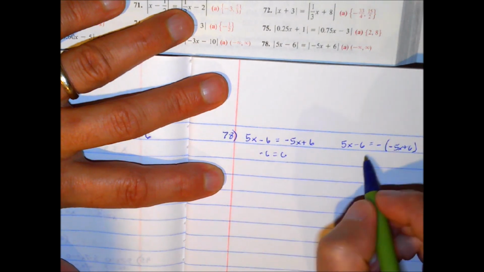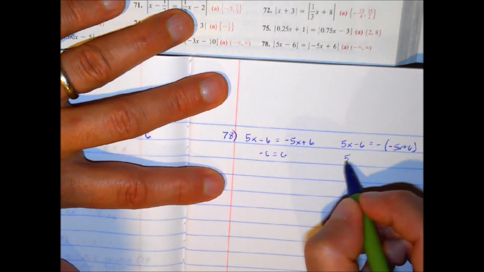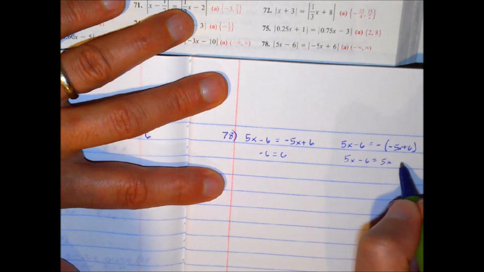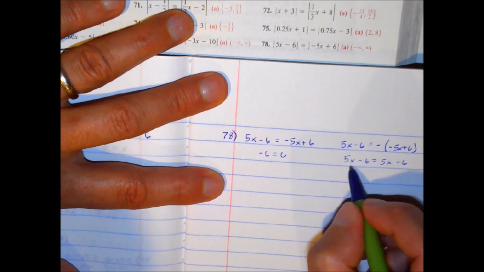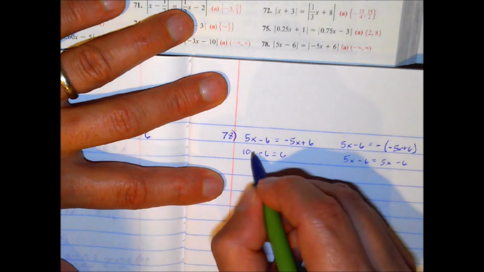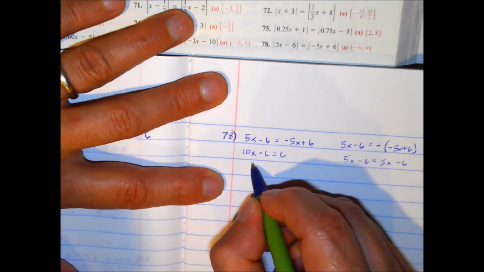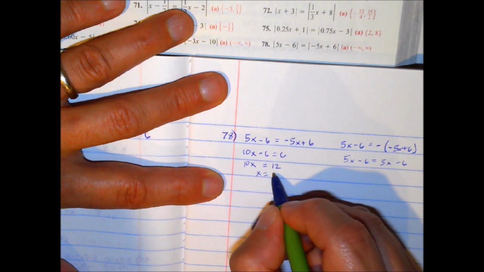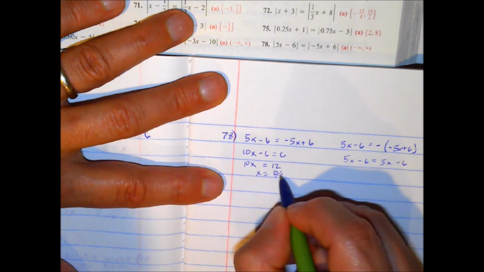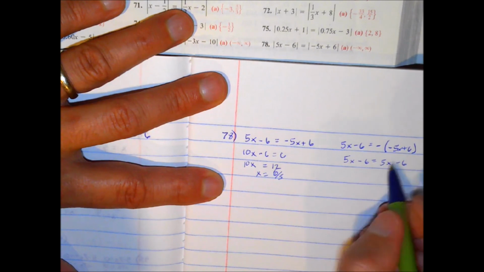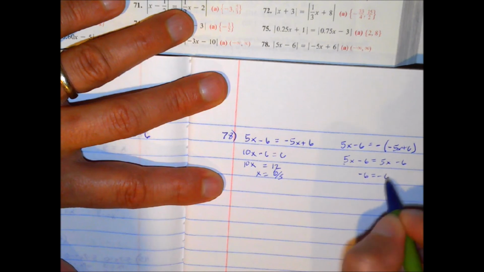And then I have 12 over, it would be 6/5. Okay, and this one here, subtract that over, I get negative 6 is equal to negative 6, which is true for all numbers.